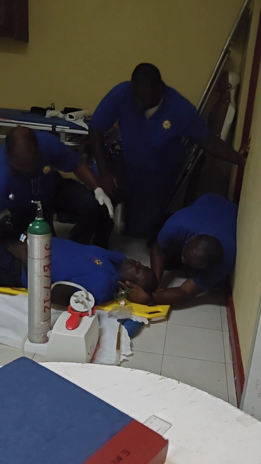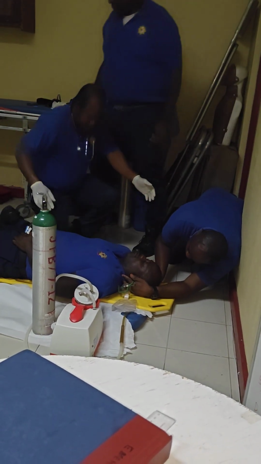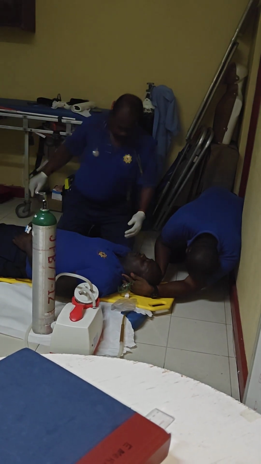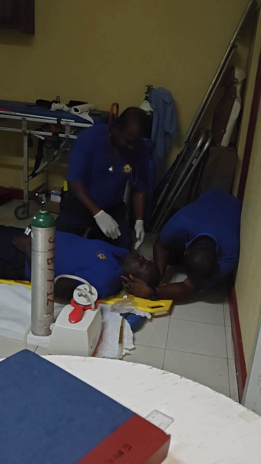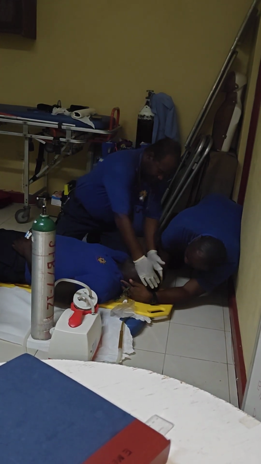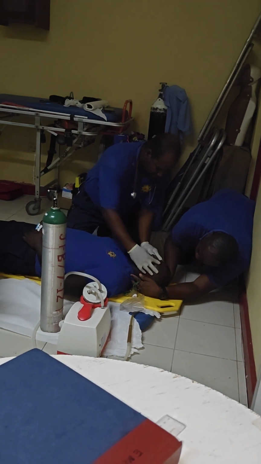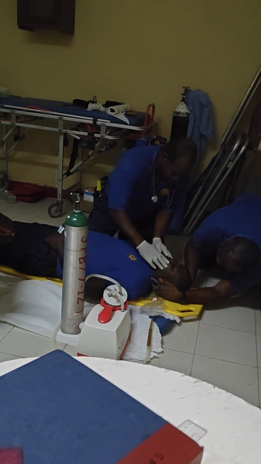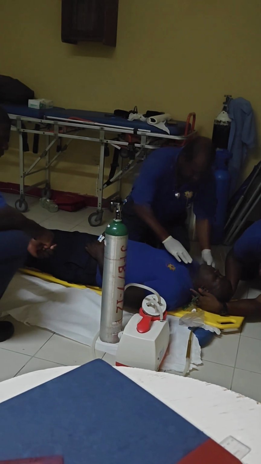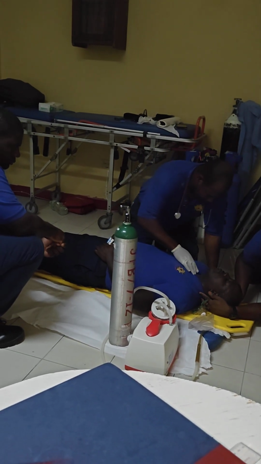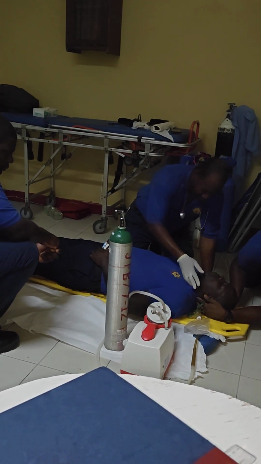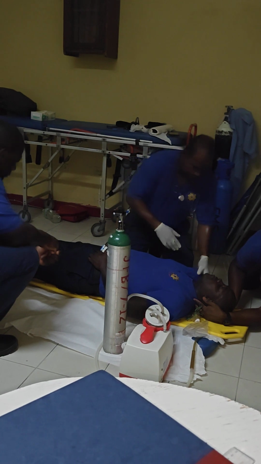I'll be checking for DCAP-BTLS details, which is deformity, contusions, abrasions, punctures or penetration, burns, lacerations, tenderness, or swelling. I'll assess the patient's head, eyes, zygomas, maxillae, mandible. Quickly check the patient's ears, checking the neck for JVD, jugular vein distension, or tracheal deviation. Alright, Mr. Smith, please give me the C-collar.